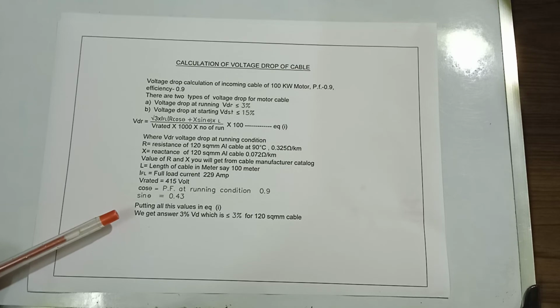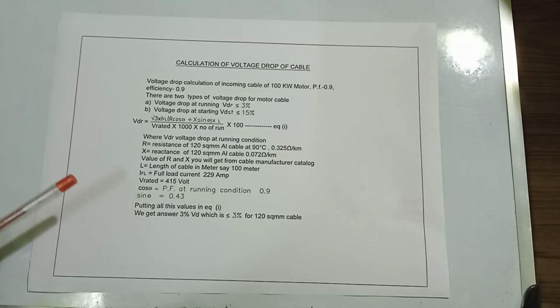which is less than or equal to 3% for 120 square mm cable. That satisfies our requirement.